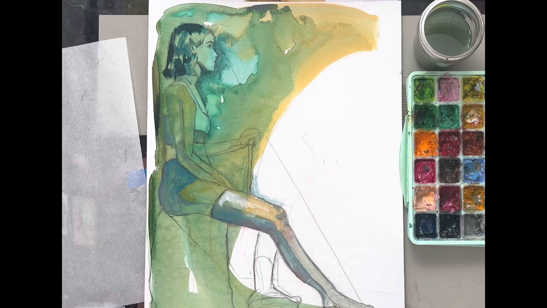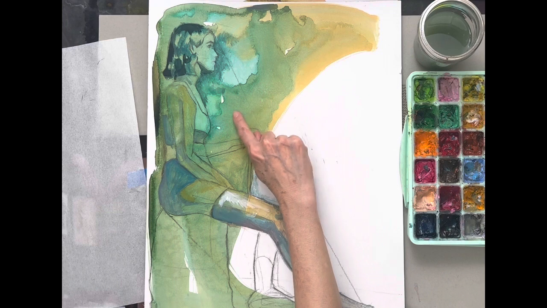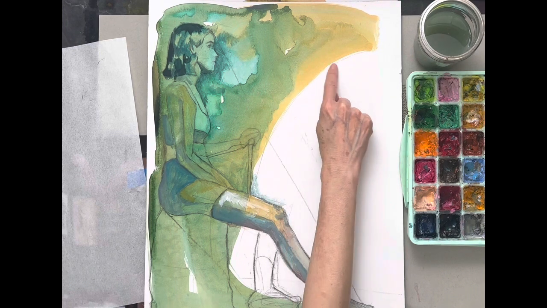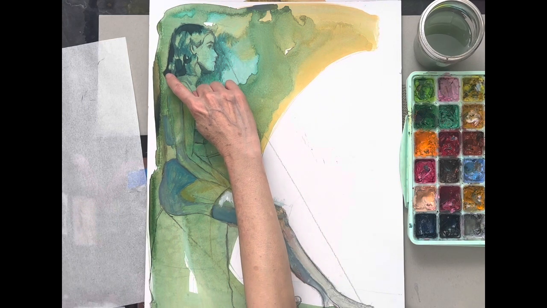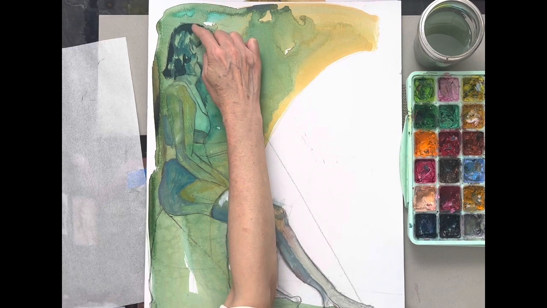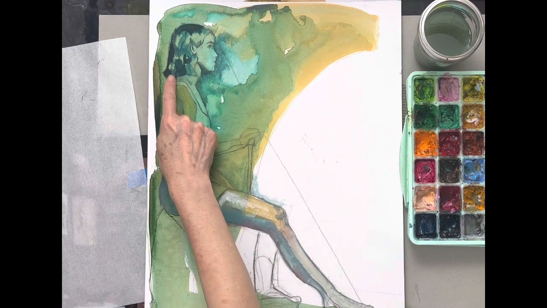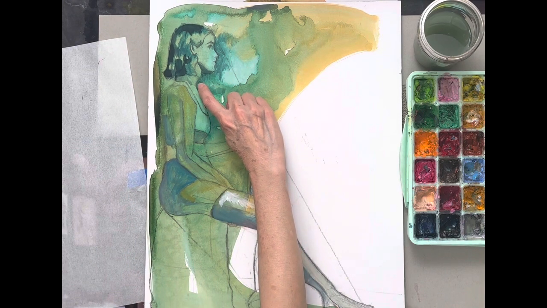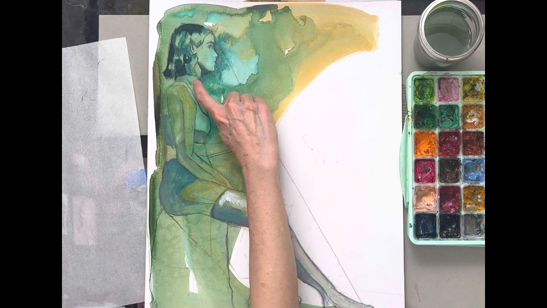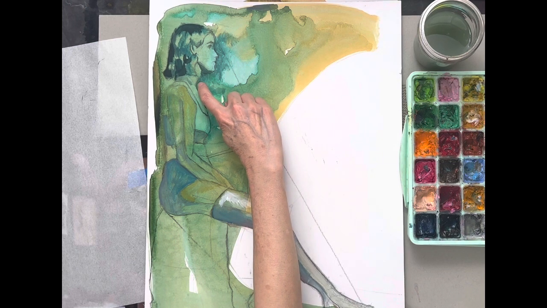Here you can see she's using green, meaning the background color, with the orange, and she also added a little bit more blue right here. For the hair, she's using a darker green to have the figure standing out. And on the neck right here, instead of painting the neck light, she's making the background darker to show the neck.